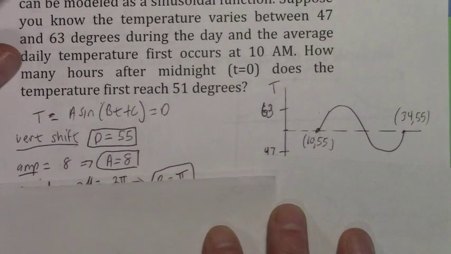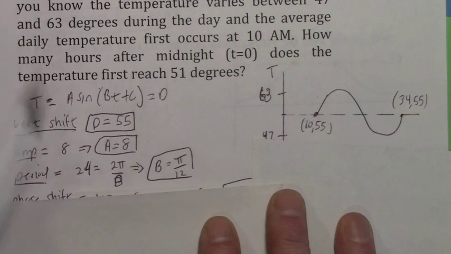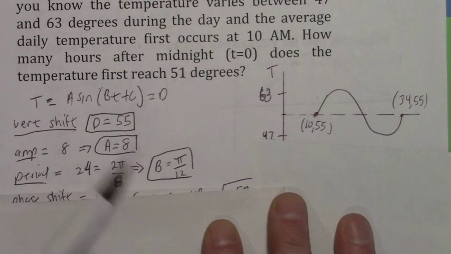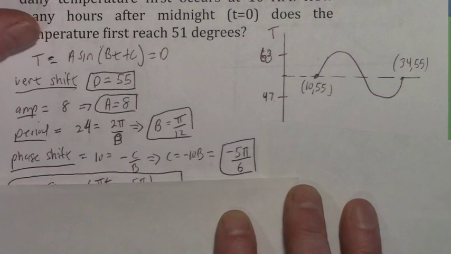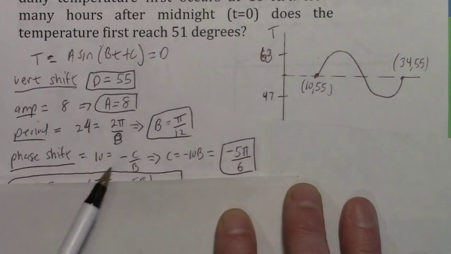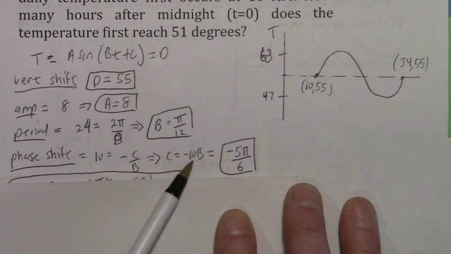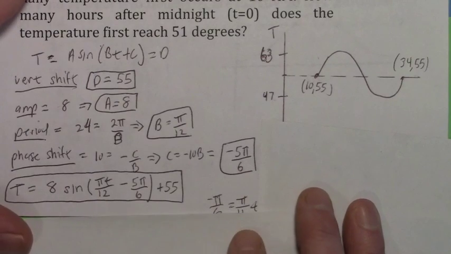That's going to be positive 8 because the graph goes up. The period is given; it says over the course of a day. That's 24 hours. So 24 is 2 pi over b, and b is pi over 12. The phase shift is 10. So 10 is negative c over b, so c equals negative 10b. Negative 10 times pi over 12, I get negative 5 pi over 6. So this is your equation right here.